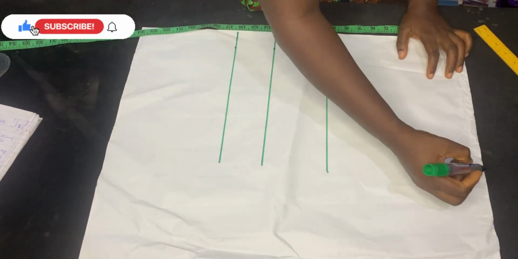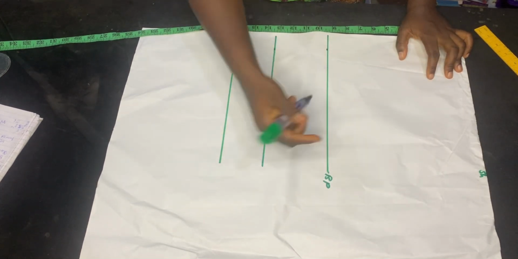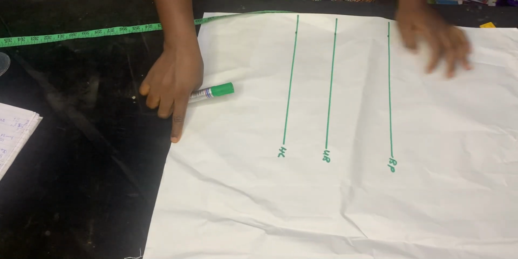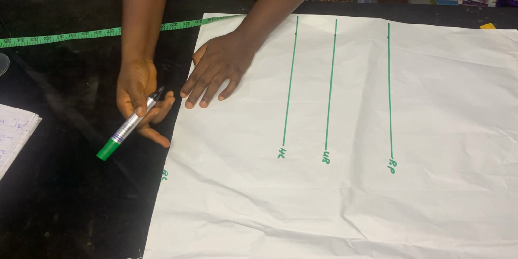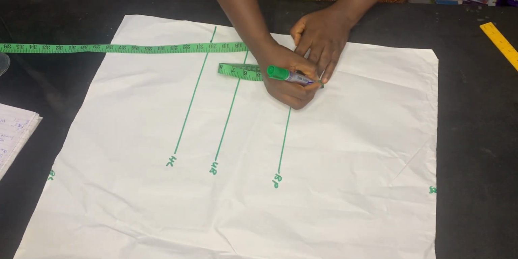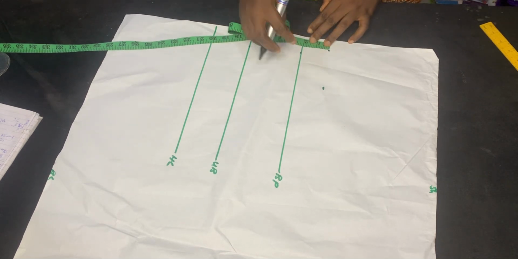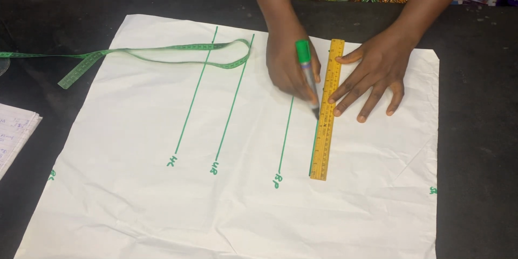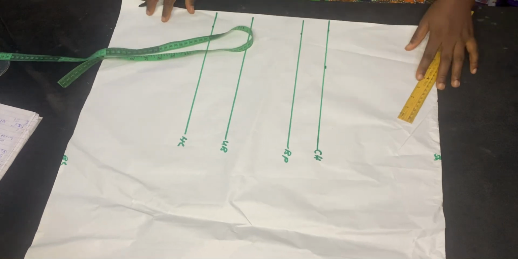So I'm going to use this part as the shoulder line. I have my bust points here. I have my under bust line, the half length, which is also going to serve as the waistline, and then the blouse length. So after that, I'm going to go up by 2 inches from the bust point, and that will be the chest line. So I'm going to label it as the chest line.